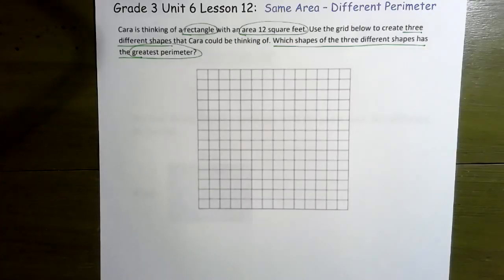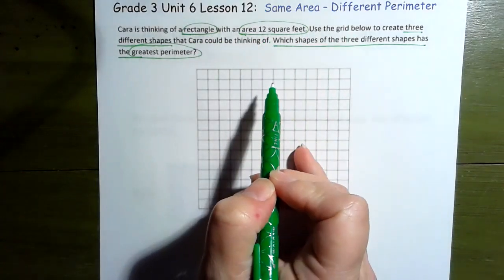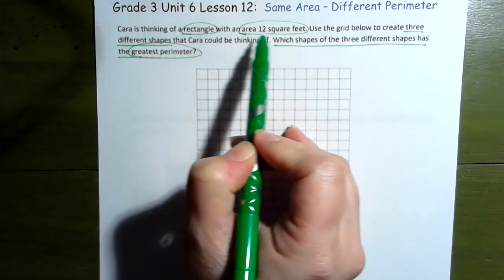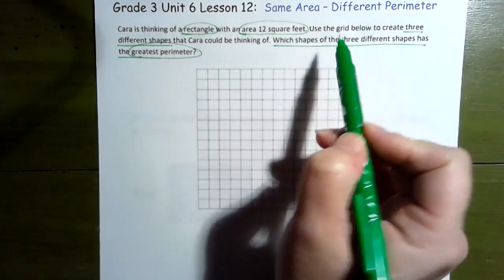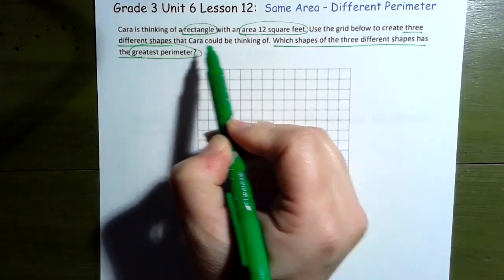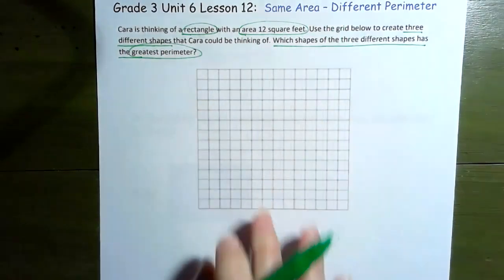Let's go ahead and look at our problem of the day. And I've done some annotations so that we can help with our reading. Kara is thinking of a rectangle with an area of 12 square feet. Use the grid below to create 3 different shapes that Kara could be thinking of. Which of the 3 different shapes has the greatest perimeter?